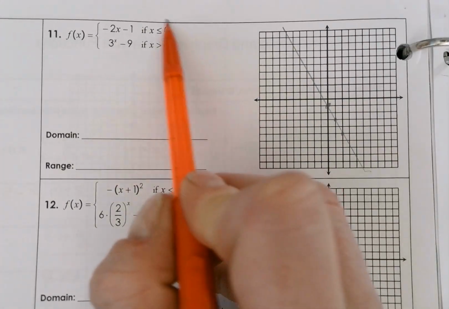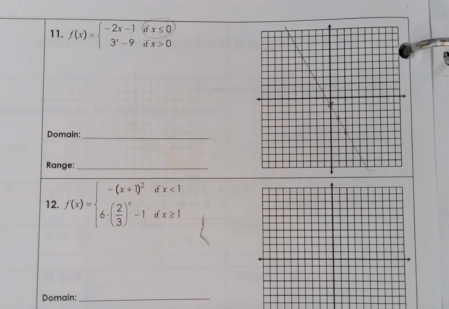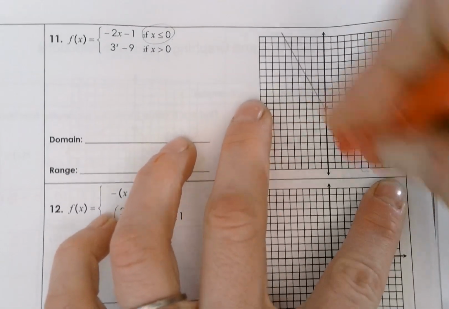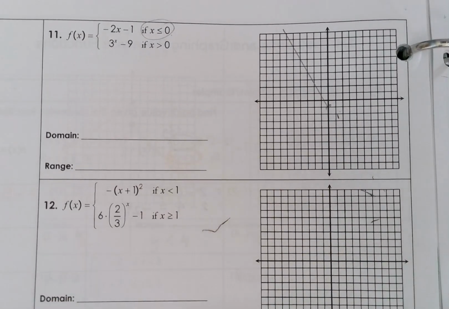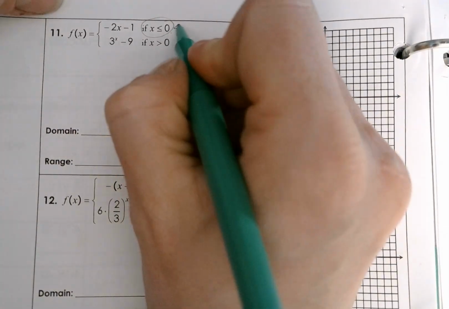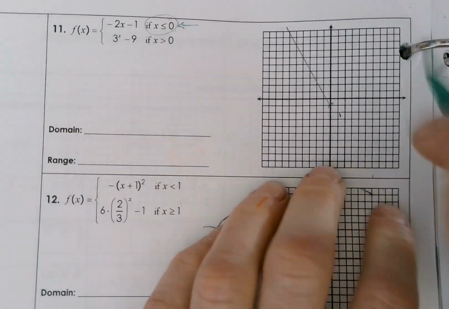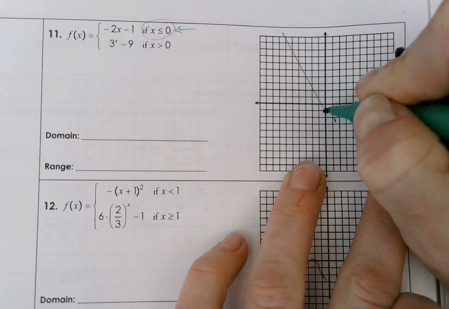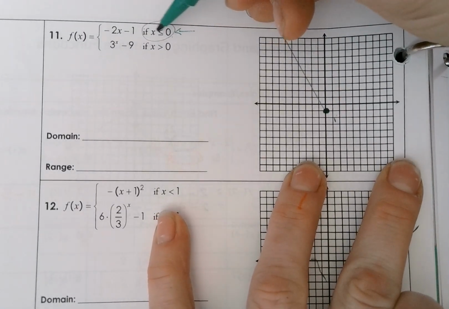And now I'm looking at this. Well, x has to be less than or equal to 0. So everything where x is greater than 0 doesn't count. So let's make the linear one green again. So x is less than or equal to 0. I'm going to include a solid dot because of the or equal to bar here.